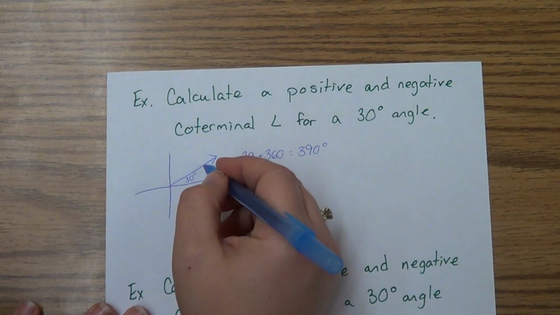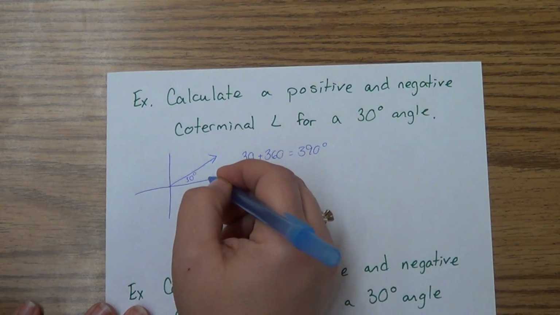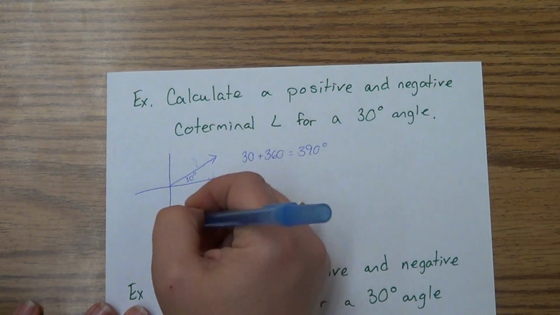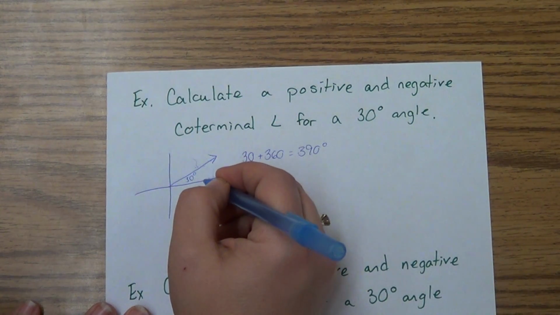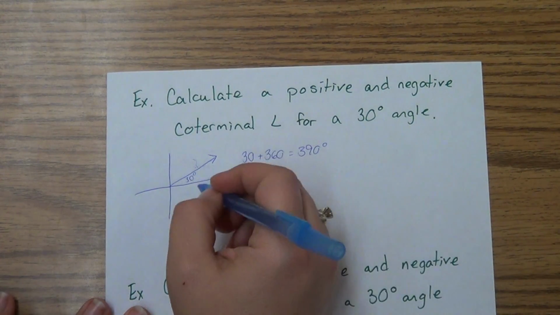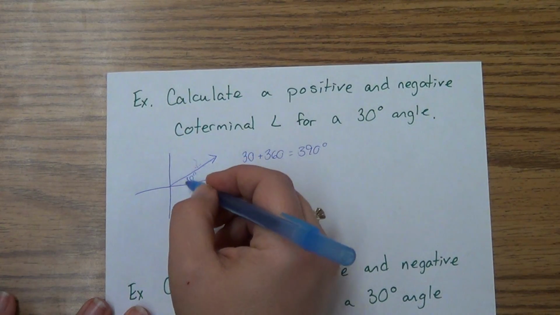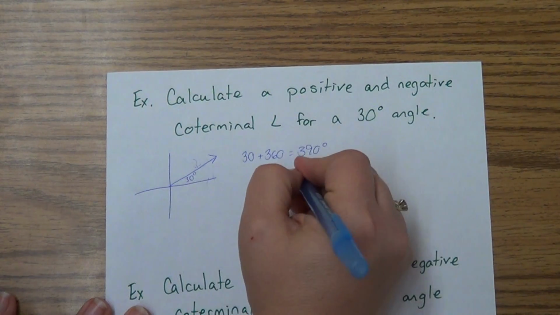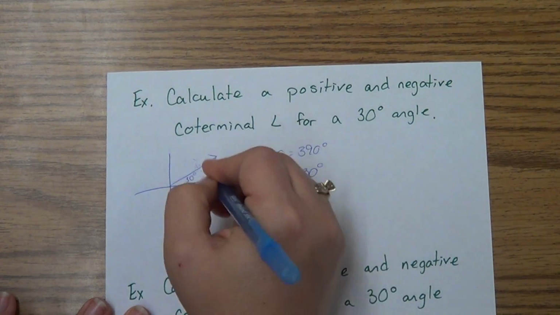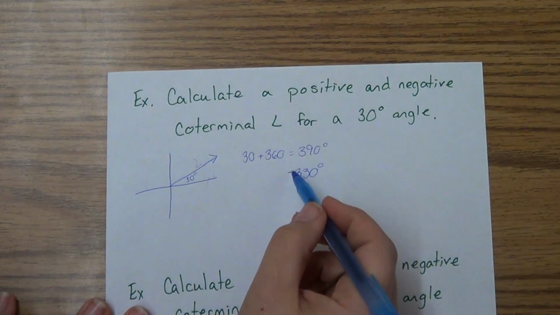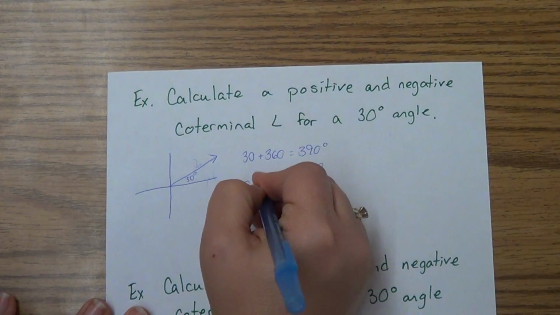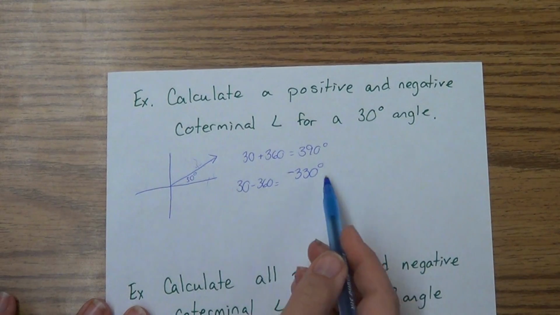If I want a negative one, I could just start here and go this way. So I've gone almost the whole circle except for those 30 degrees. So without using the formula, what would that be? Well, the whole circle would be 360, but I didn't go 30 of those. So that would be 330, but I went in the negative direction, backwards. So that's a negative 330. If I go back and use my formula, 30 minus 360, that's a negative 330.